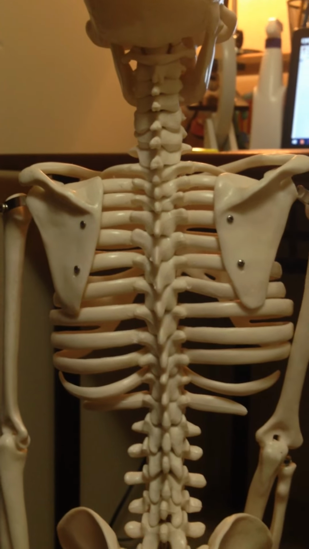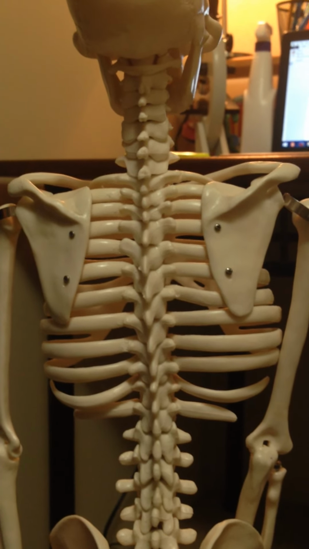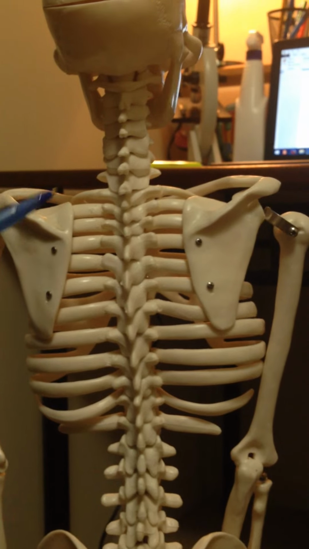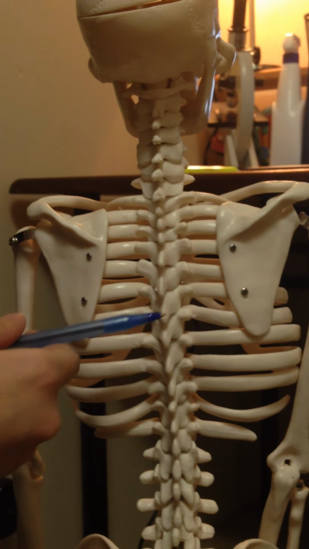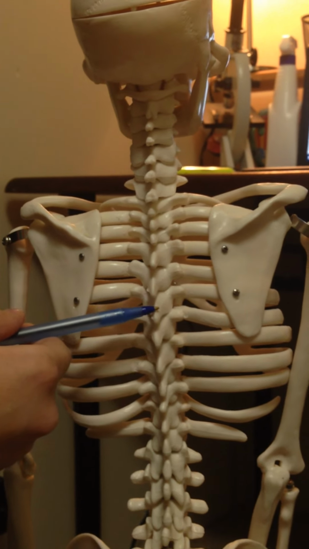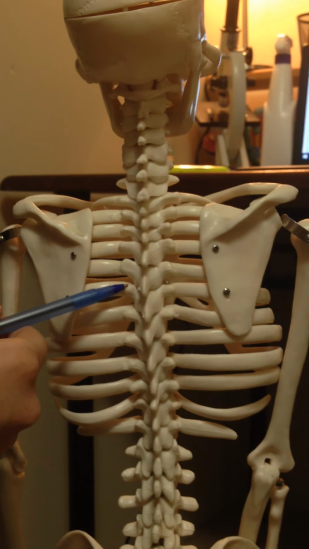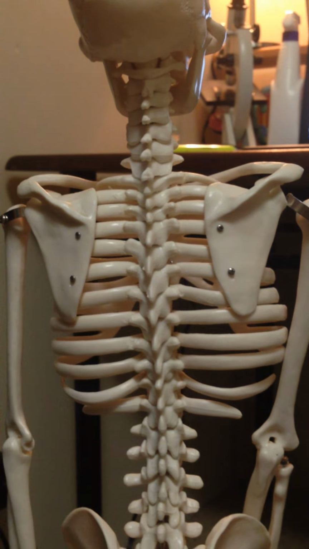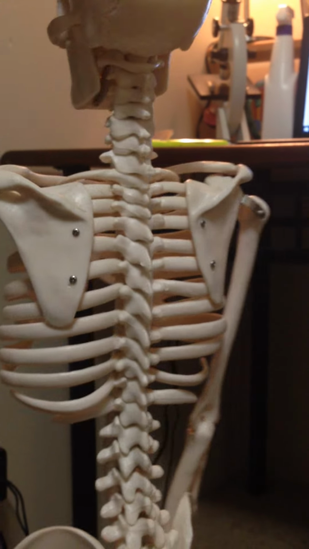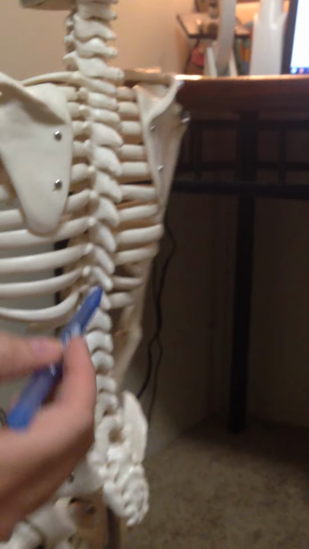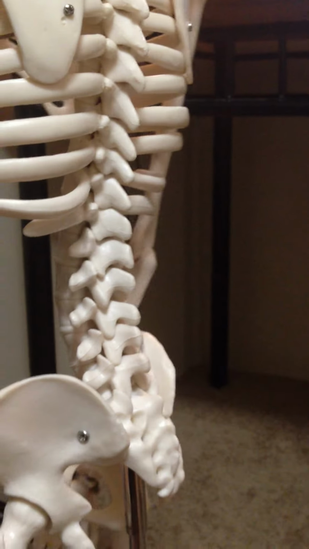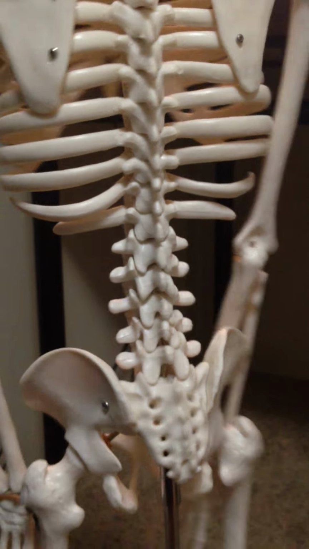And so we're going to point out the different areas of the vertebrae. Now this is the spinous process, the transverse process. The intervertebral foramen would be the little openings that it's kind of hard to see in the video, but there's openings in there. And that's where spinal nerves and blood vessels pass through.